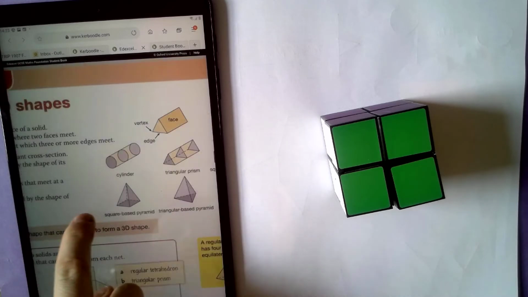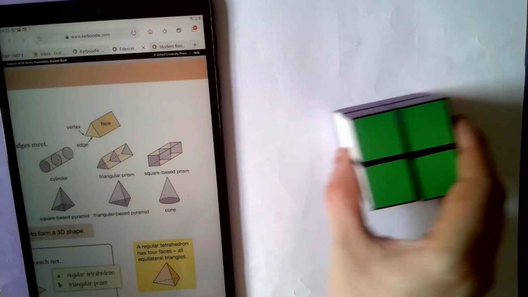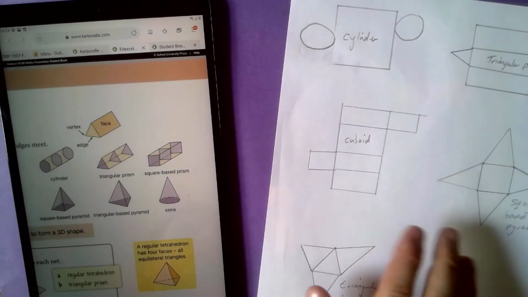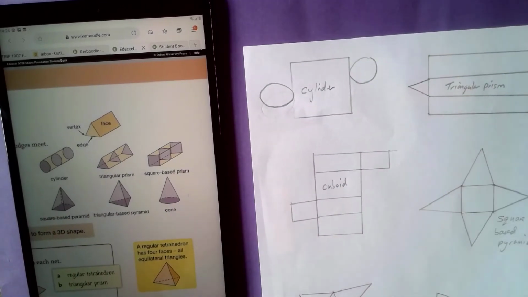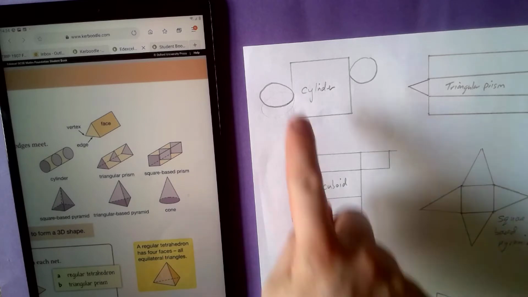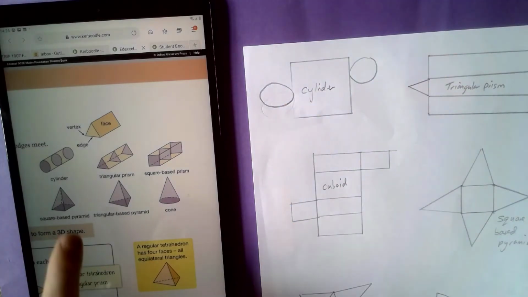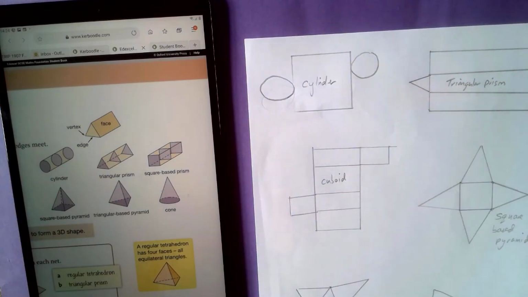Now I'm going to show you a couple of nets for the shapes that are shown here. Okay, so I've drawn them quite basically on a bit of plain paper. They're not perfect, these examples, but I've given it a go. So a cylinder, we've got our rectangle around the middle, which is actually the whole curved surface, and here we've got the circles at the ends. Think of it like a Pringles tube. If you cut down the side of the Pringles tube, you'd be able to open it up into a rectangle.